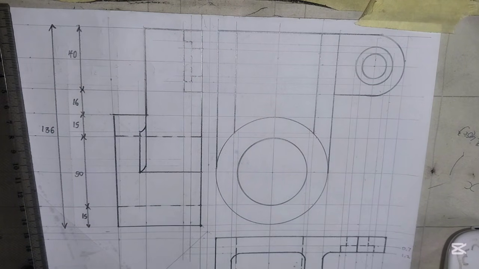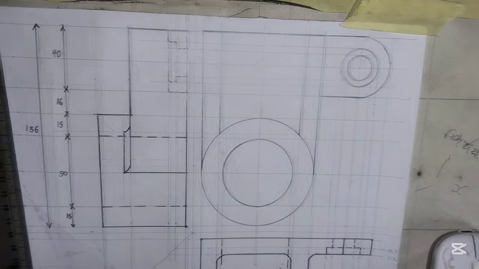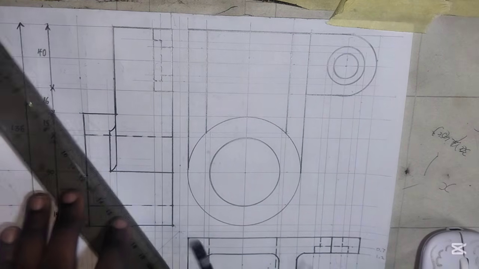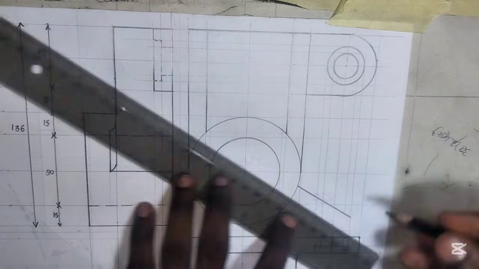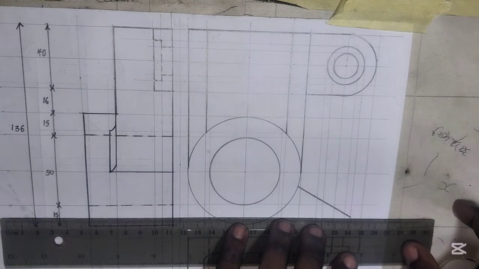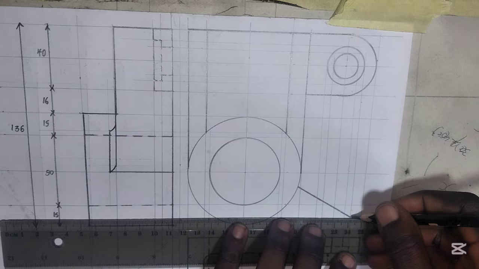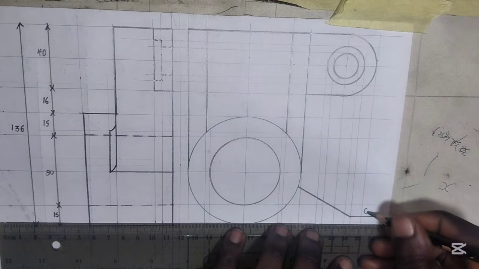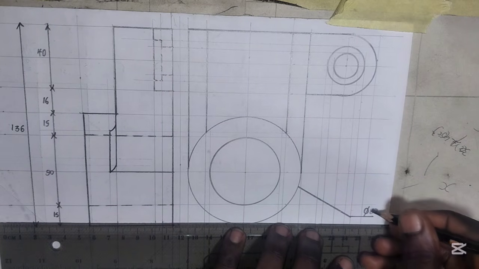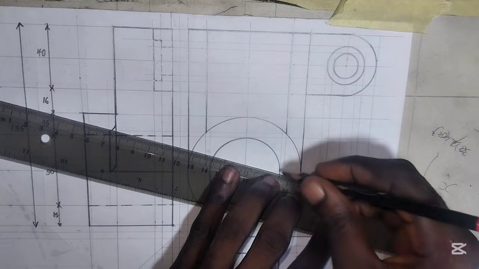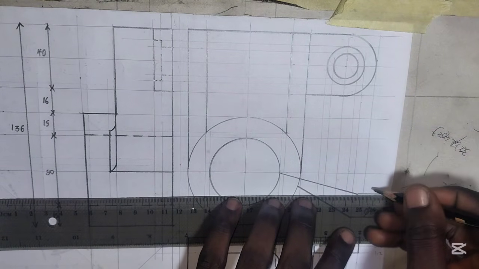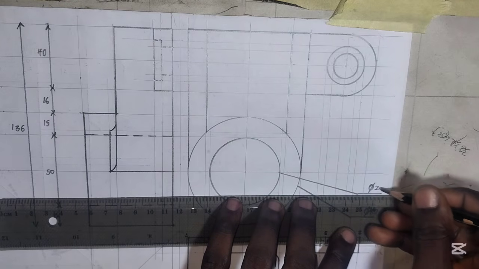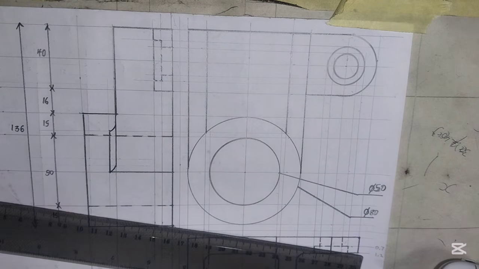Okay. Diameter, this one, I can come here and do it like this. And say this one is of diameter 80. Then I can come here and do it like this. And say this one is of diameter 50. Yeah, radius is 25, diameter is 50.